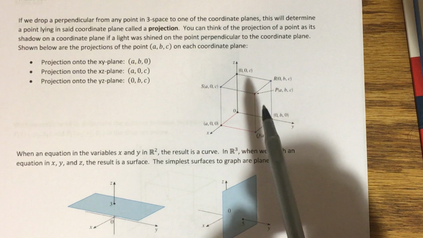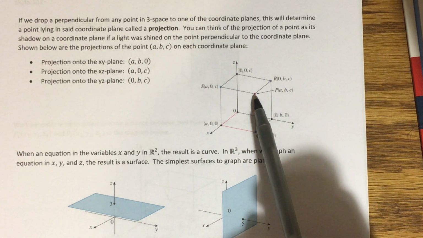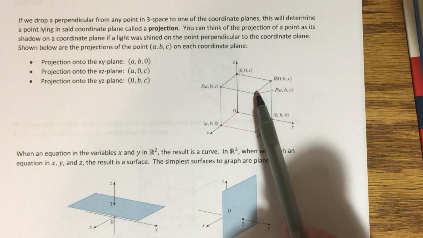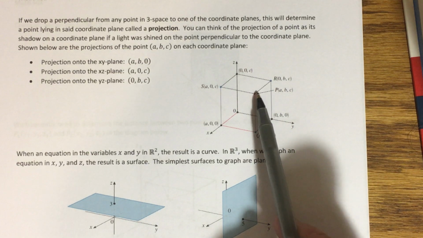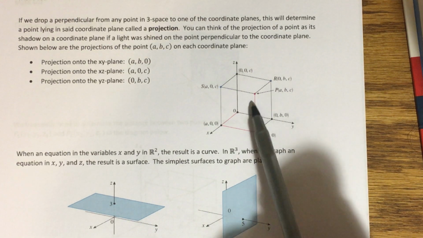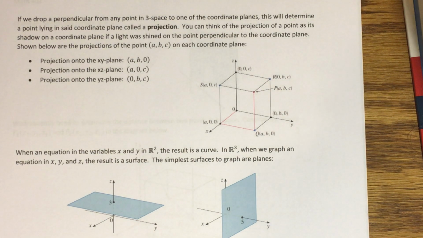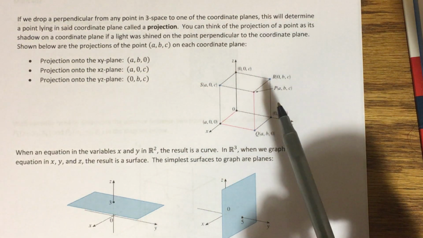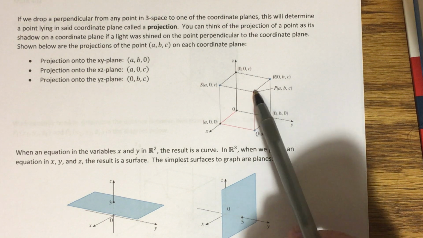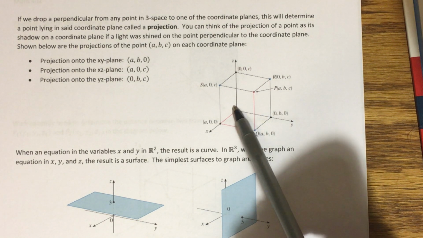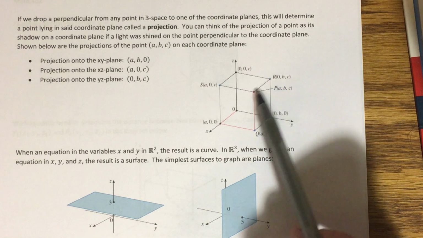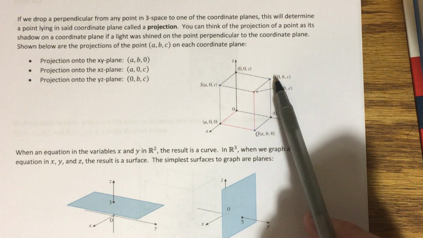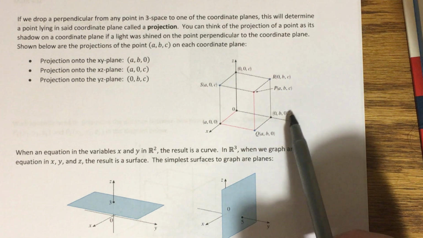So what we mean by a projection is if you were to take some point, in this case the point is A, B, C, in 3-dimensional space or 3-space, and if we were to drop a perpendicular from that point to any one of our coordinate planes, then wherever that perpendicular would intersect that plane, we call that a projection. And one way you can think about it is if you were to shine a flashlight on that point in a direction that's perpendicular to a coordinate plane, then the projection of that point onto that plane would be the shadow that it creates.